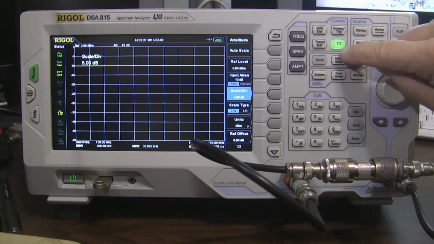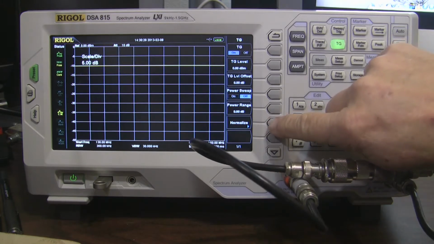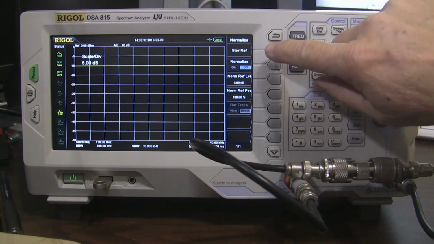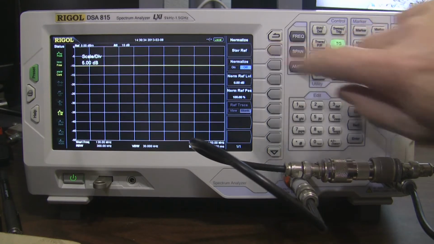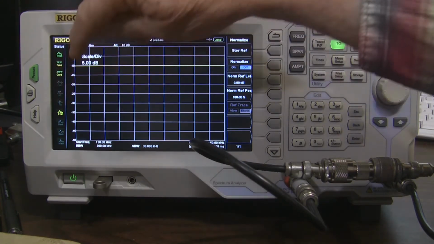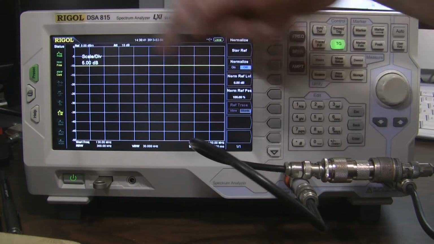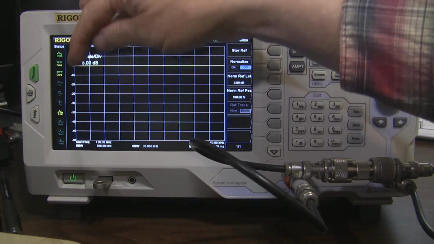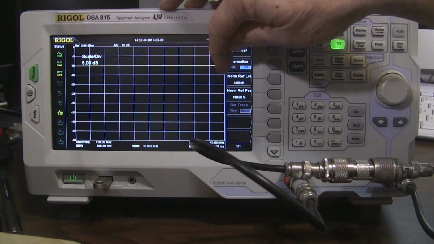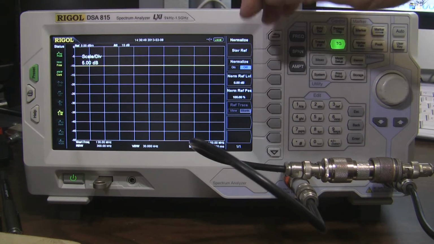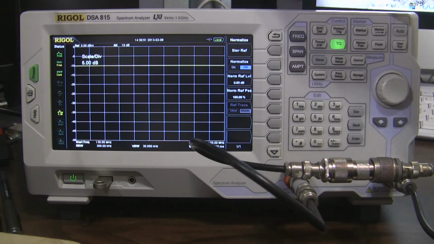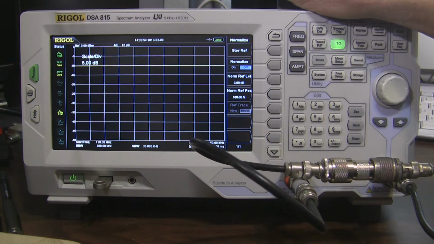The next thing I'll want to do is hit the tracking generator so I can get to the normalized screen here. Store this reference. Now I'm looking at 130 megahertz to 150 megahertz, so this is 130, 140, 150. The cavity that I'm using goes from about 135 to 151, but I won't do that whole range. Just wherever this thing's tuned to is what we'll use for this purpose.